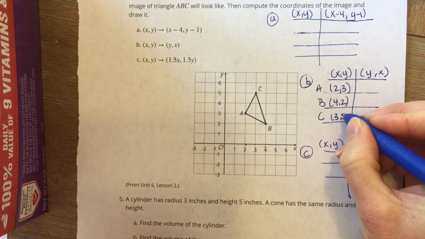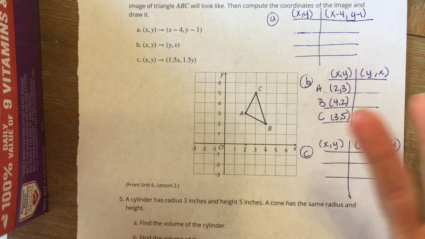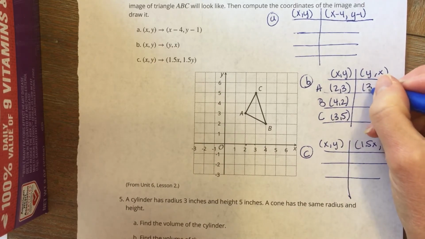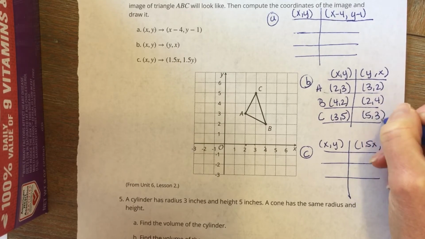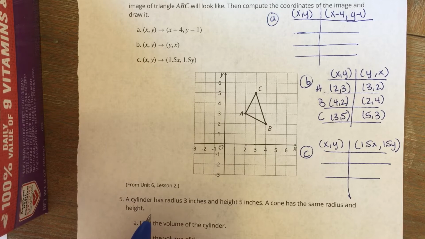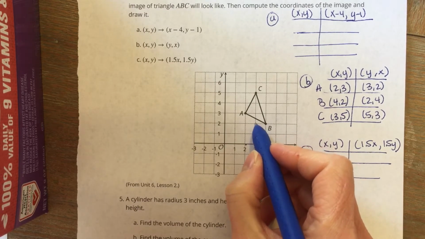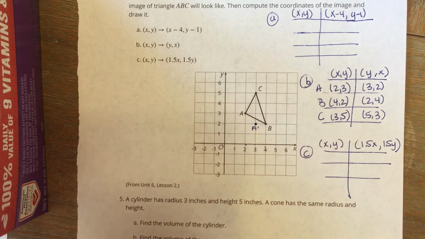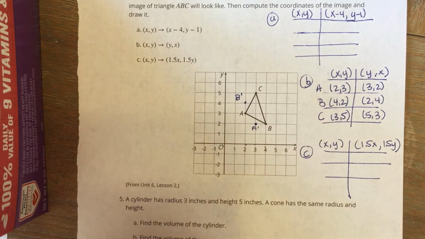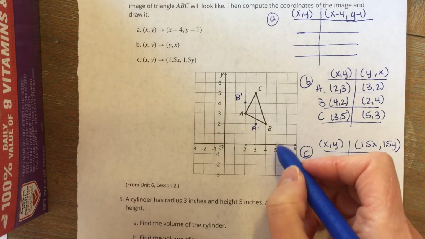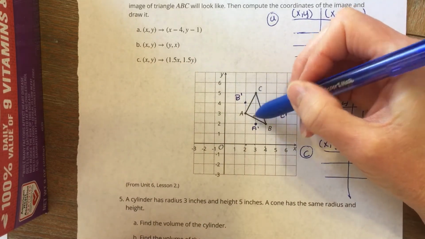Okay. So now it's asking me to do the process of flipping my coordinates. So this would become 3, 2, this would become 2, 4, and then I would have 5, 3. Okay, and I need to graph that. So let's do that. So 3, 2 would be this problem's A prime. And then 2, 4 would be this problem's B prime. And then 5, 3, 5 up 3 would be this problem's C prime. I'm going to lightly join those together.